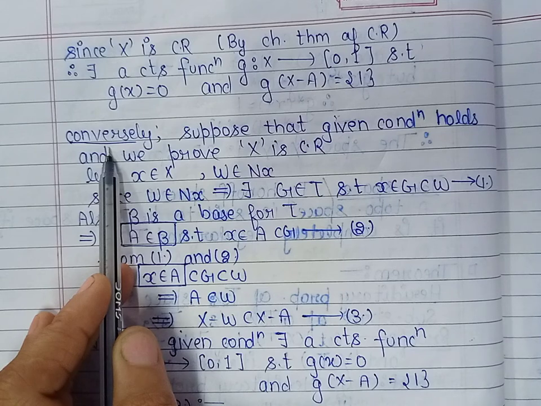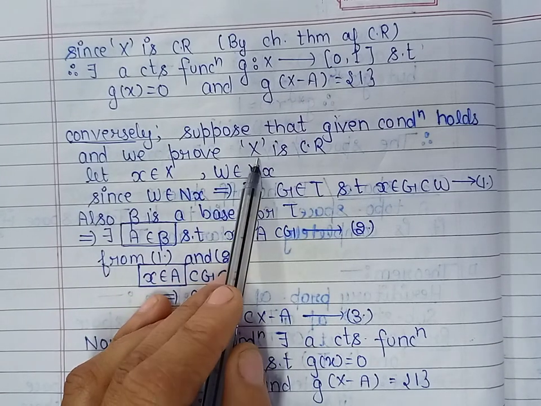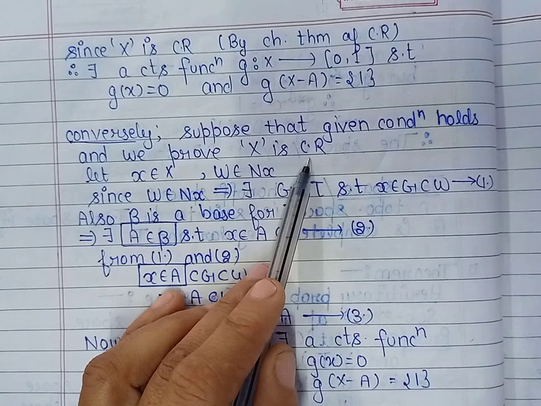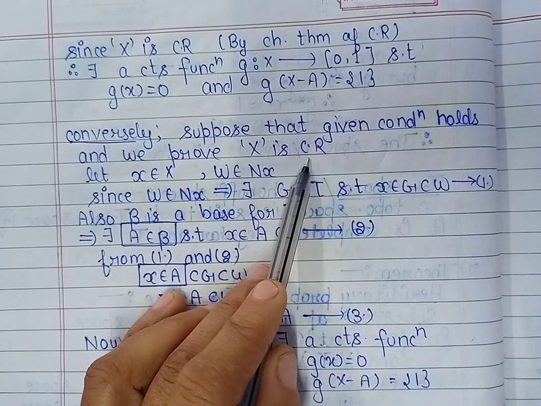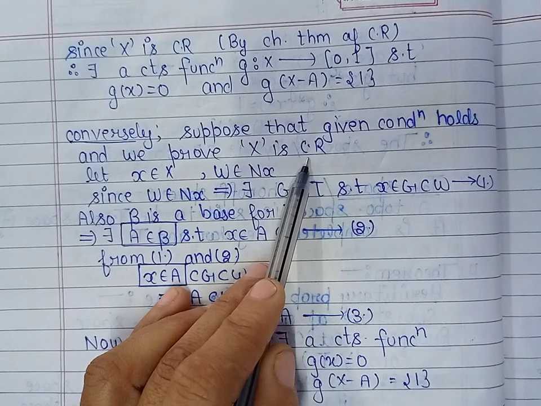Conversely, we are to prove that the topological space X is completely regular. To prove complete regularity, we will use the same characterization which we discussed yesterday.